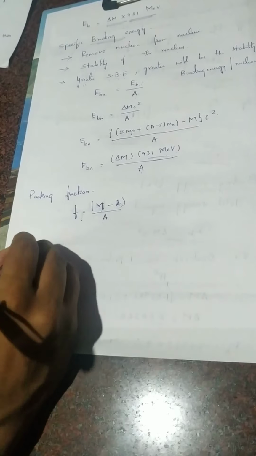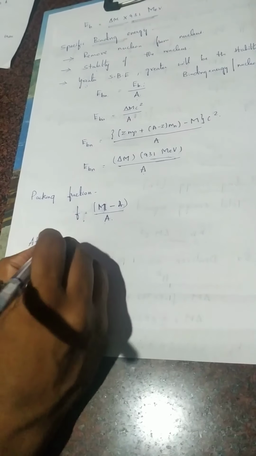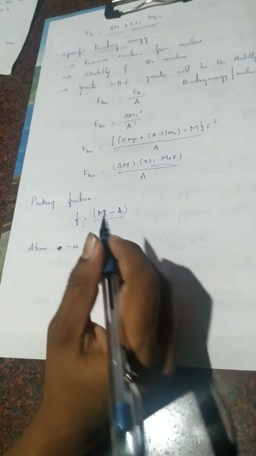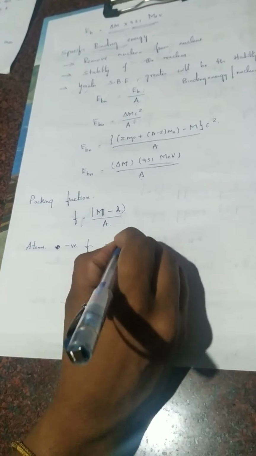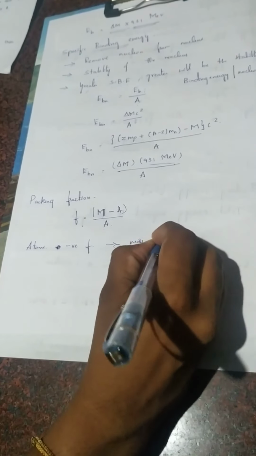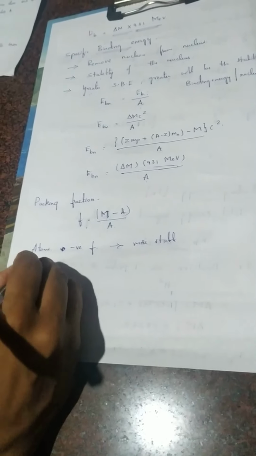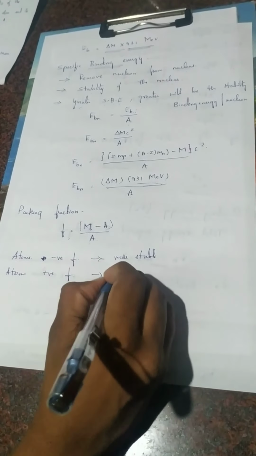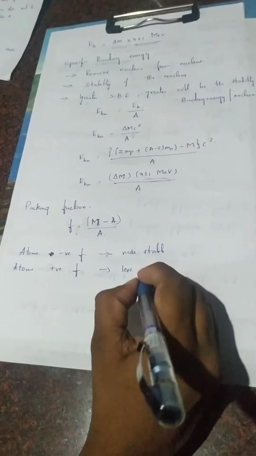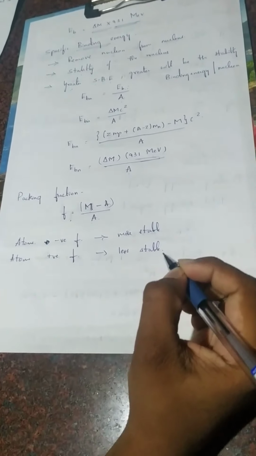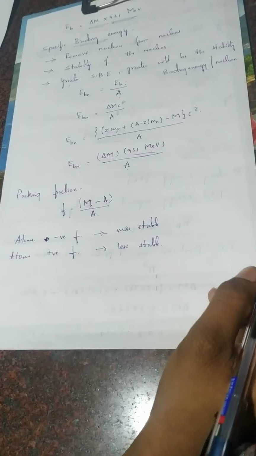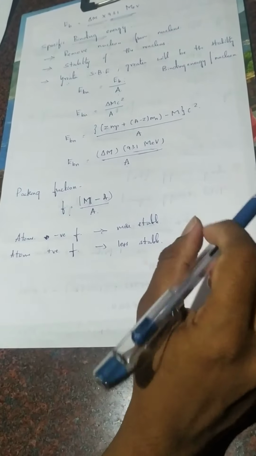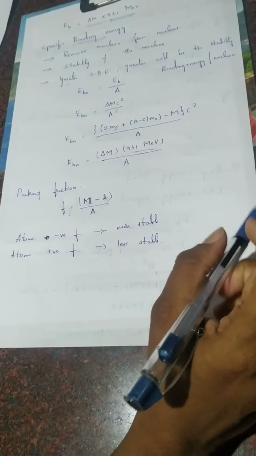So if you have atoms with a negative packing fraction, they are more stable, and atoms with a positive packing fraction are less stable. So I think you understood everything now. We have seen the binding energy, specific binding energy, and packing fraction. I think you have no doubts. If you have any doubts, you can clarify.